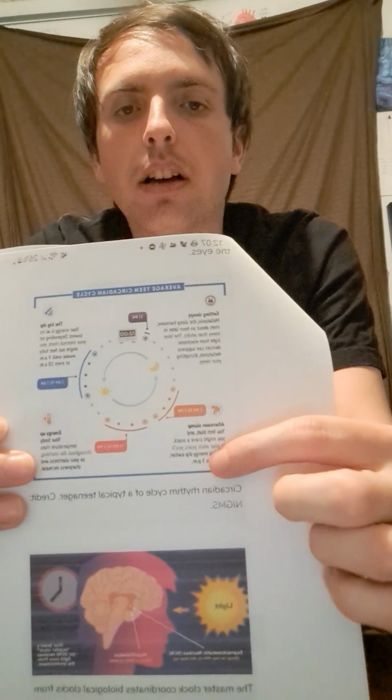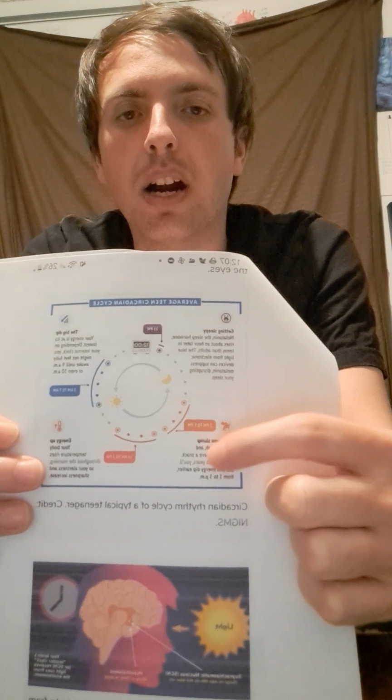I'm going to read this part here for you. Afternoon slump. You feel blah, and you might crave a snack. In your adult years, you'll see this energy dip earlier, from 1 to 3 p.m. Circadian rhythm cycle of a typical teenager. That's the one.